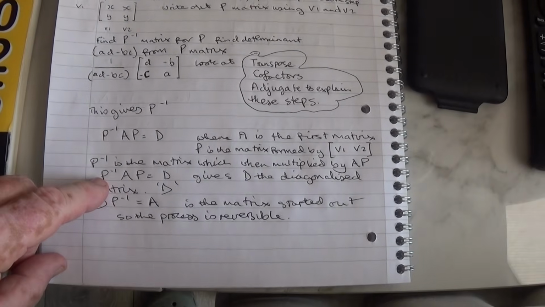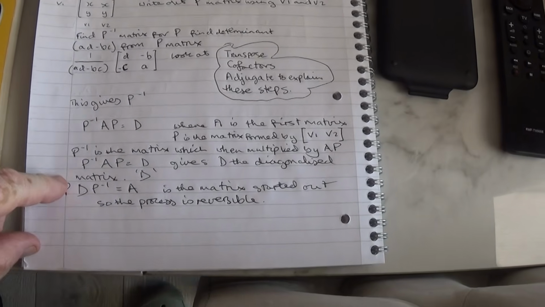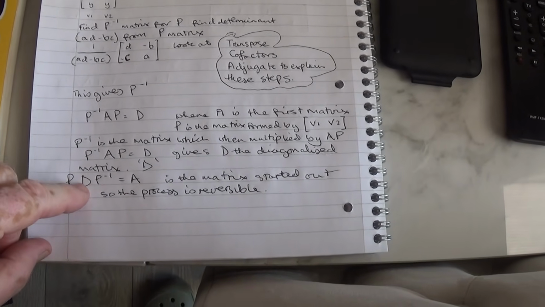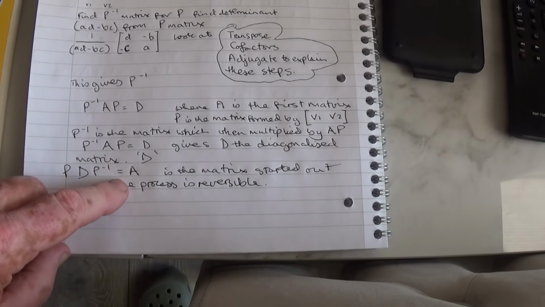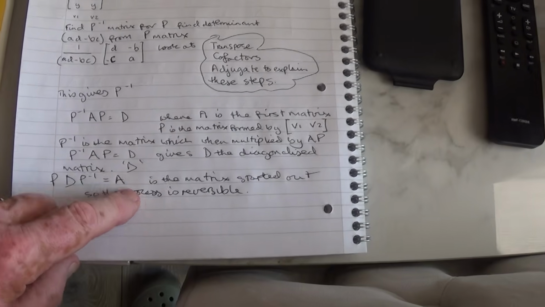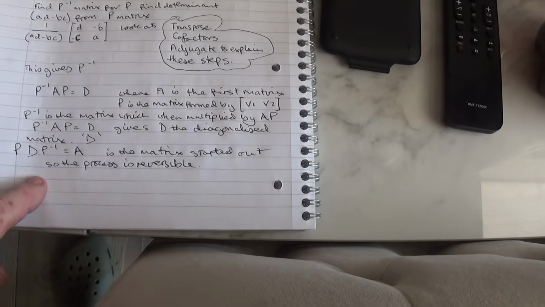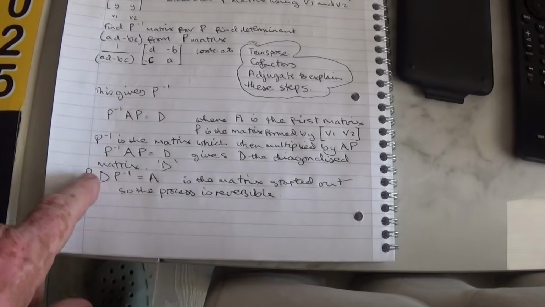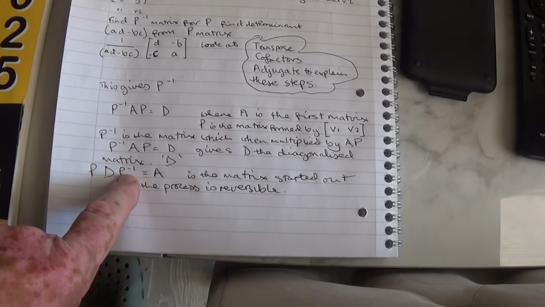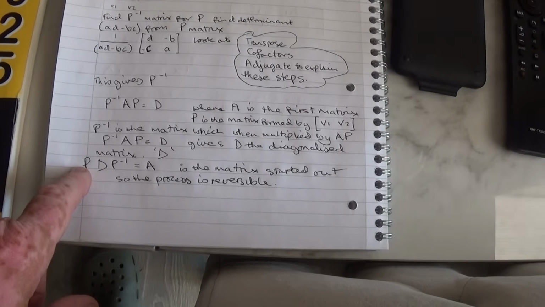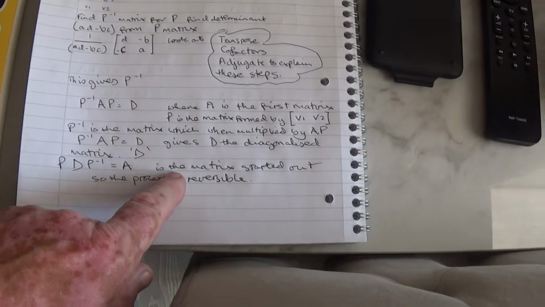So these are used in order to simplify the matrices, to make it so that you multiply the x and y vectors by one number each, and then you can reverse this by P times the diagonalised matrix D times P to the minus 1, and that will give you A, which is the original matrix.